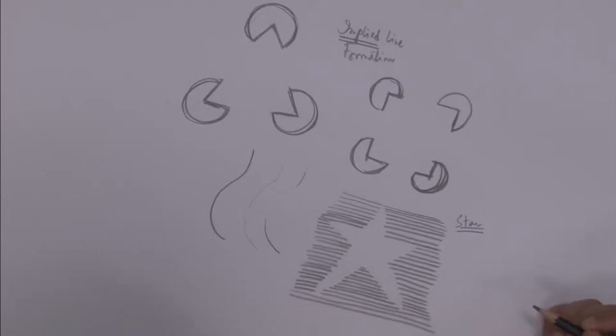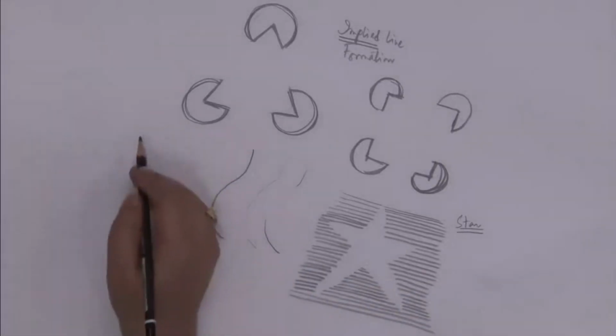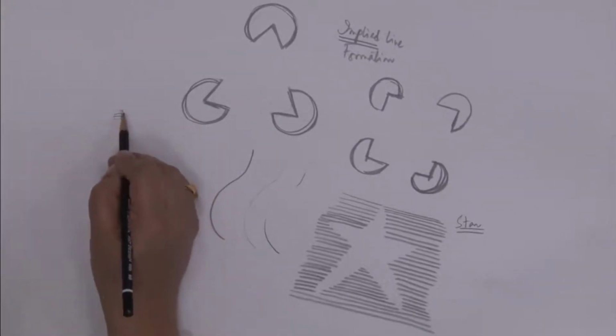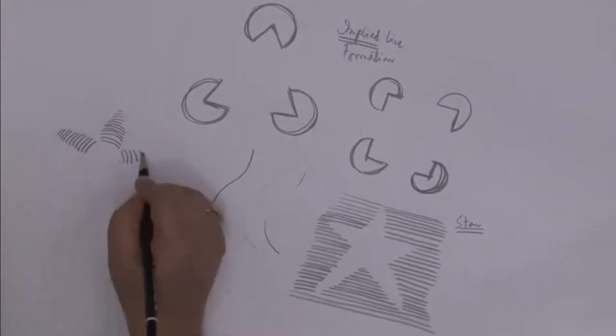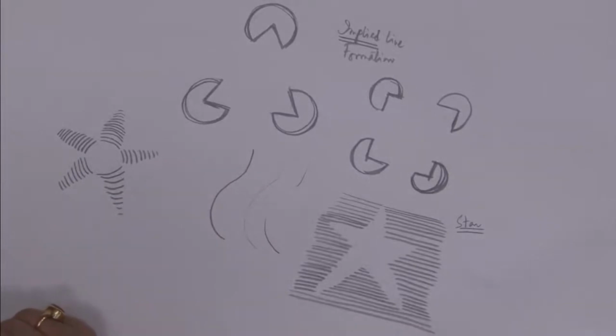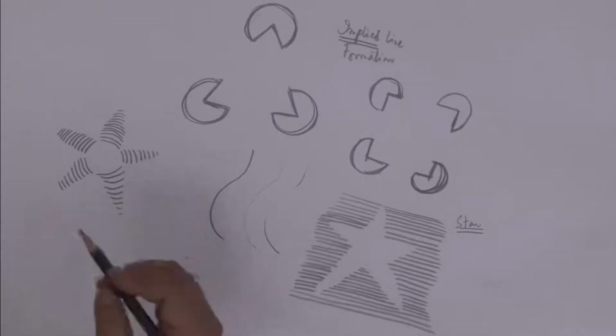Let us realize that in the reverse manner. So, if we make the same star, this is another formation which also gives us the shape of a star.